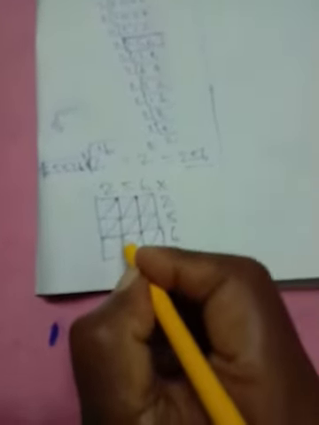And every box has to be drawn with a diagonal from top right corner to bottom left side, so that we can write a two digit product in that box.